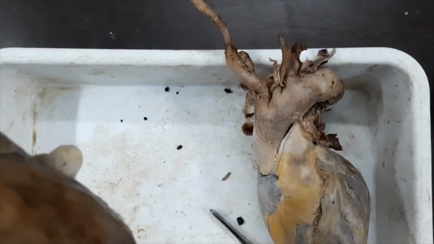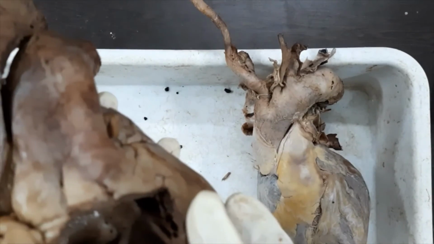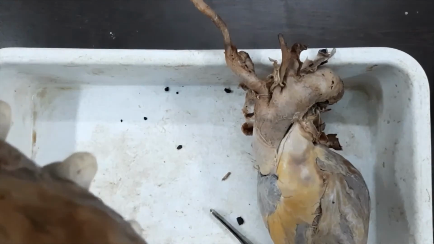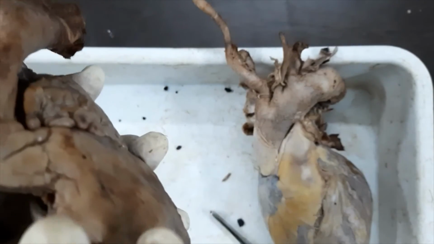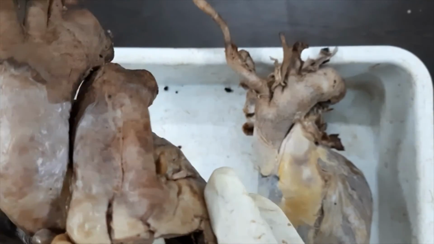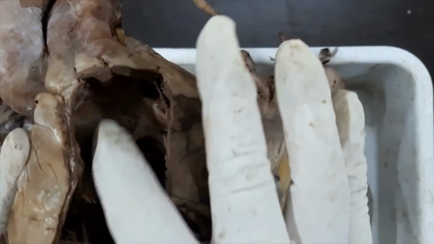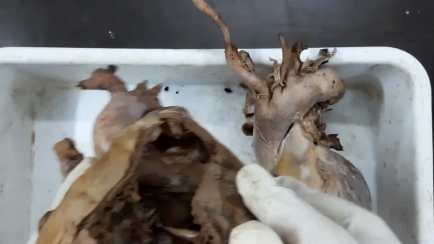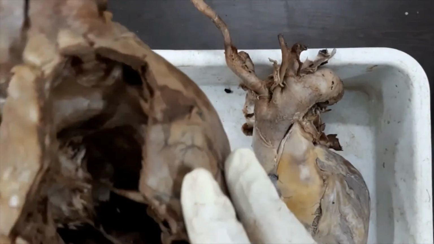This is called the inflow, and then there is the outflow part, through which the blood goes to the pulmonary trunk. It is smooth, and this smooth part is called the infundibulum.